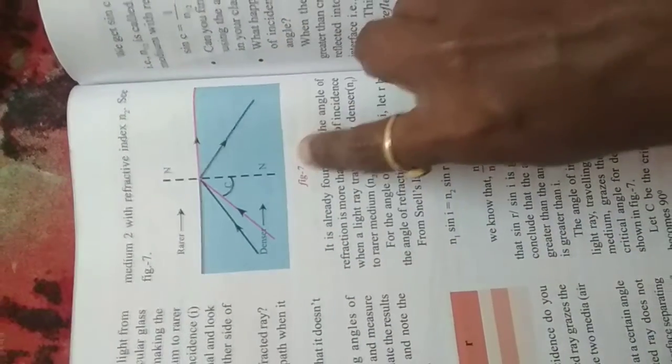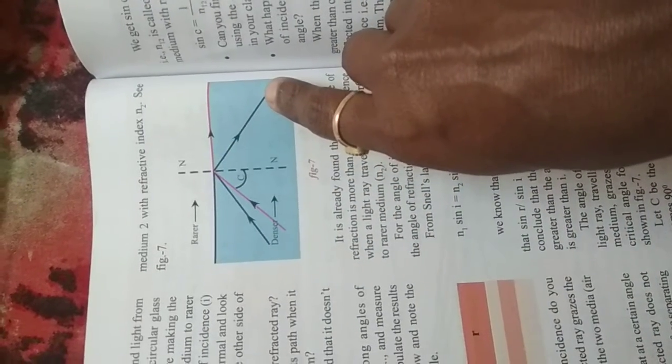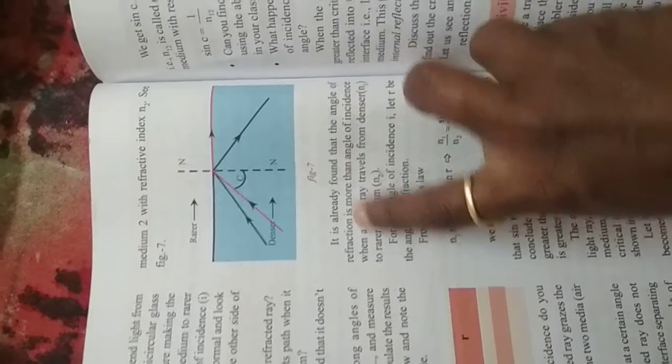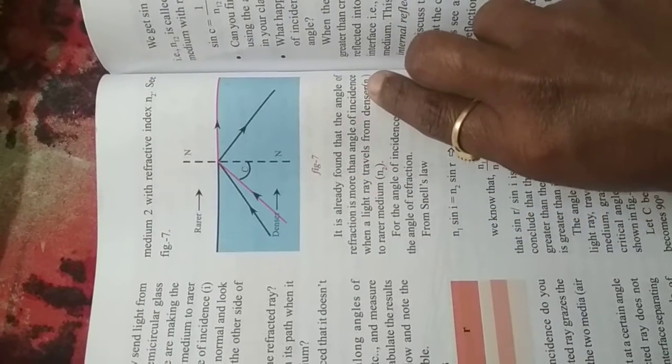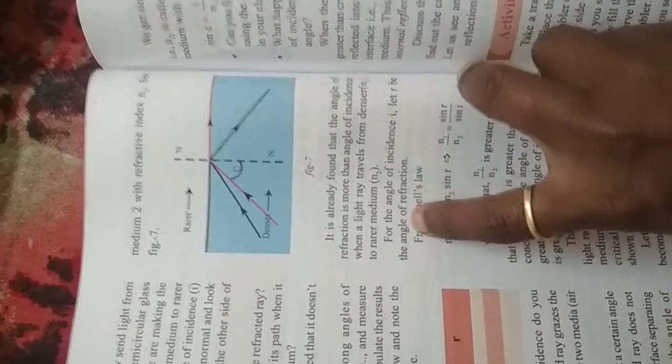Let us consider the light ray that travels from medium 1 with refractive index n1 to medium 2 with refractive index n2. See the figure. It is traveling and it is refracting. It is already found that the angle of refraction is more than the angle of incidence when the light ray travels from denser to rarer.